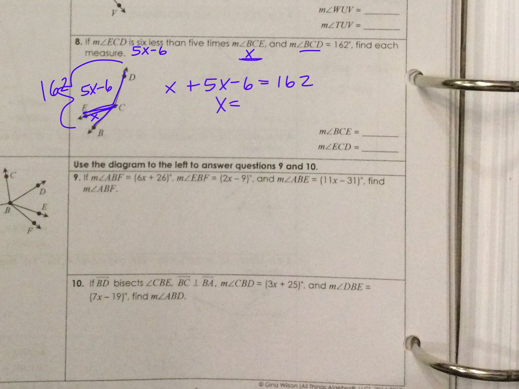Equations app, x is 28, not degrees, just a 28. So if x is 28, BCE, so this one right here, it's just x, so it is 28 degrees. And then ECD would be 5 times 28 minus 6, which is 134.